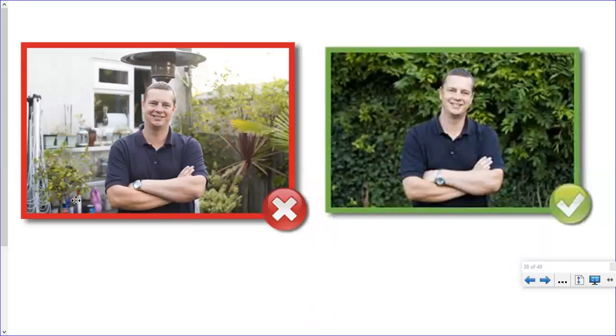There's too many things around him that are distracting from him. He even has this heater thing coming up from the top of his head. If they would have simply moved him over against a plainer background of green, it would have looked much better. So choose your backgrounds when you're taking pictures.